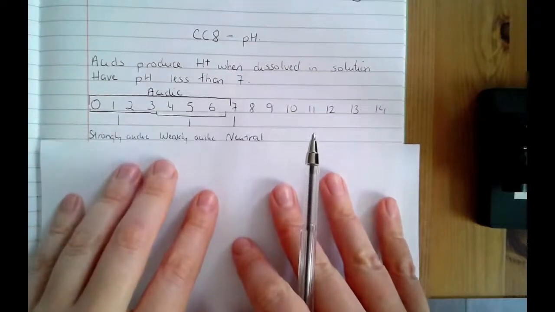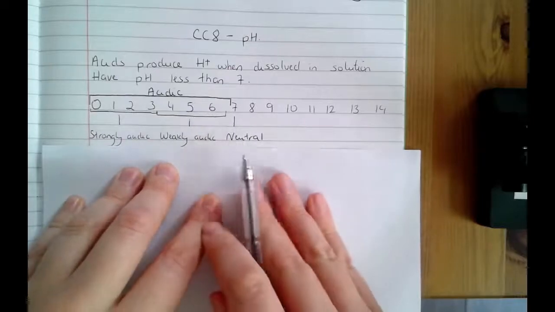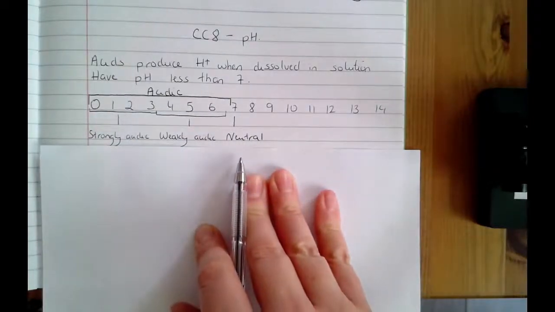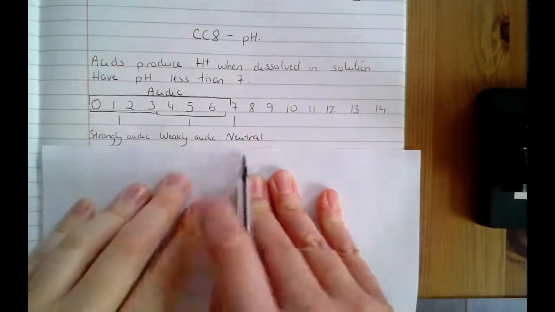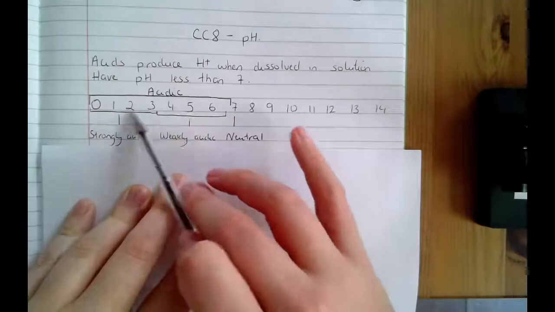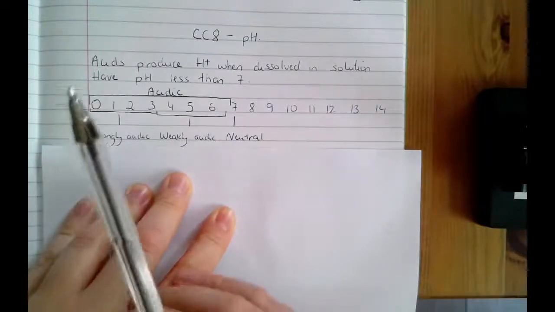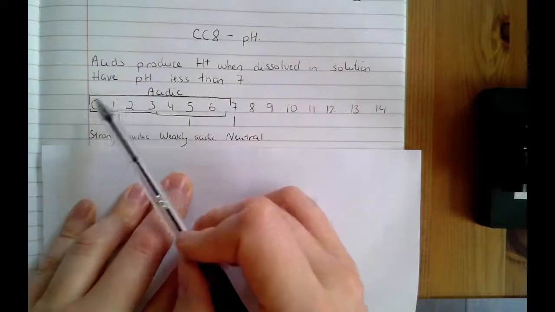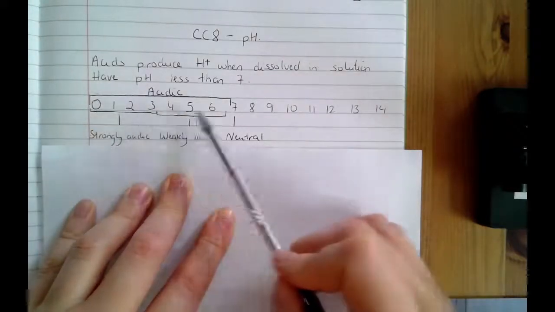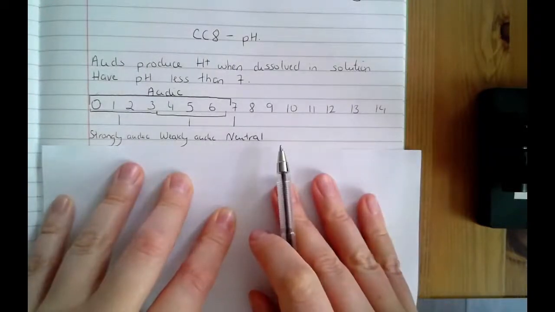Well, if you've got a pH of just less than 7, so 4, 5, or 6, then your solution is only weakly acidic. If you've got a solution with a pH of 0, 1, 2, or 3, then that solution is going to be strongly acidic. So basically, the further you're getting from 7, the more acidic it is becoming. So we need to look at why. We need to look at what the difference is between acids with a pH of 0 and acids with a pH of 6. And we remember that all acids produce H+.